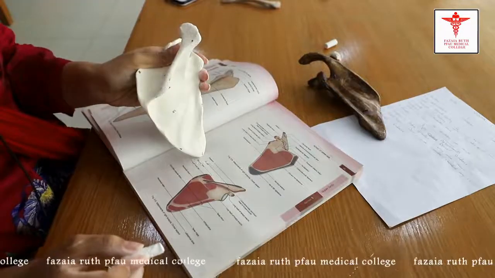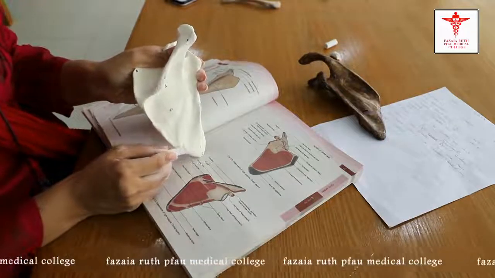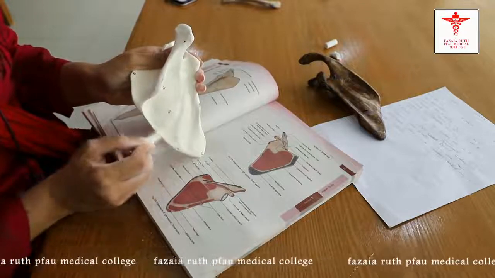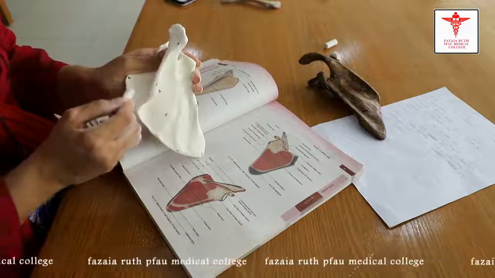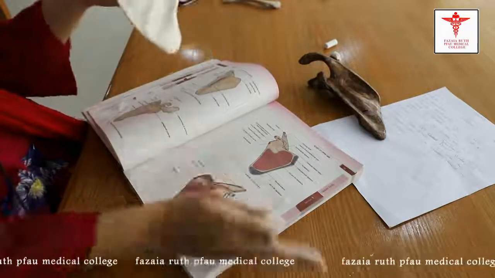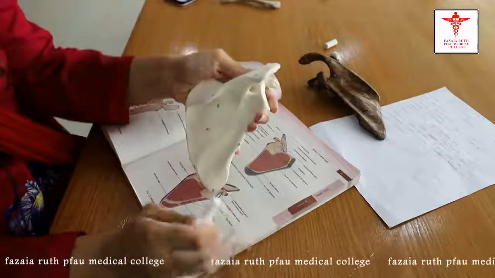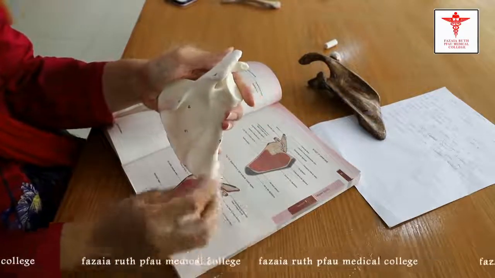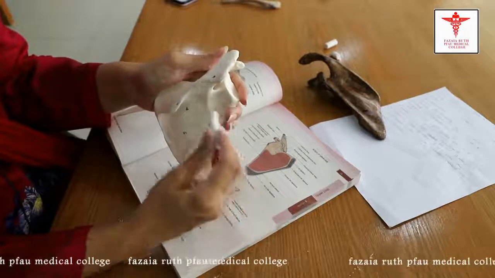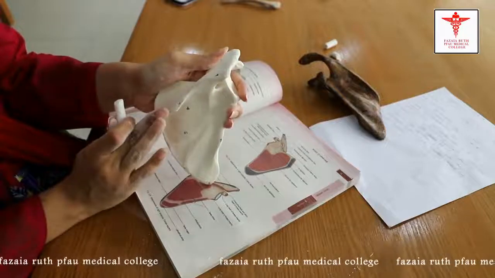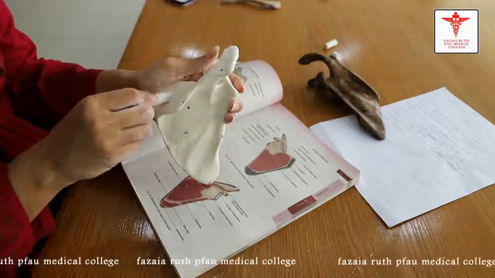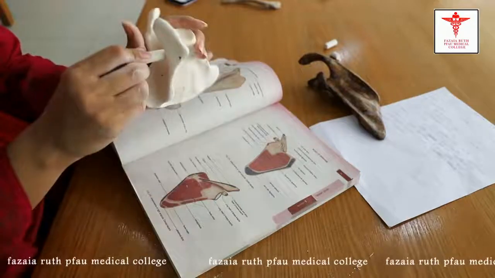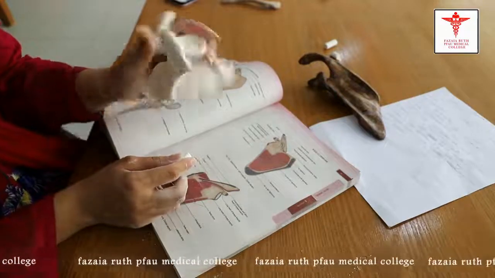Moving towards the medial border, this will give attachment to the rhomboid major, the rhomboid minor, and the levator scapulae muscle. These were the attachments on the dorsal surface. I will repeat again. The dorsal surface was divided by the spinous process into two parts, making up the supraspinous fossa and the infraspinous fossa. These two were connected by the spinoglenoid notch.